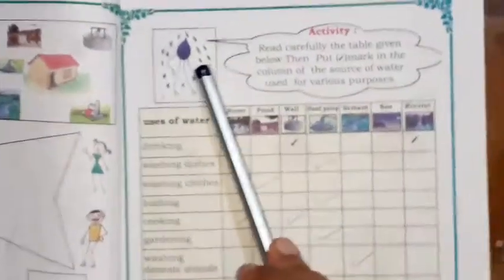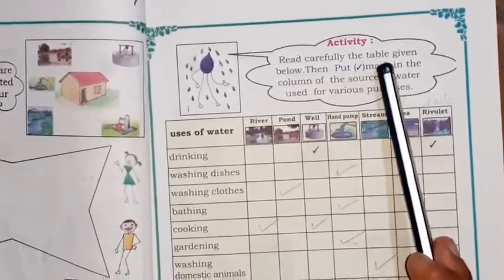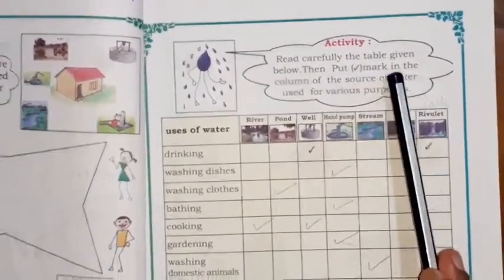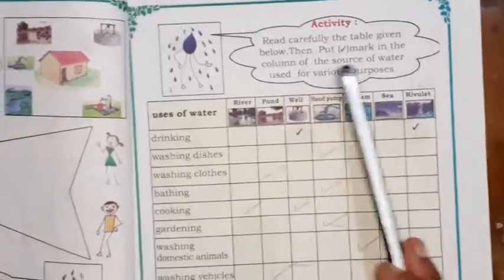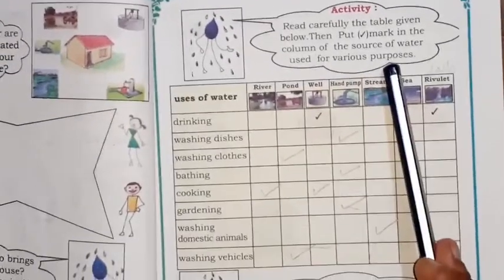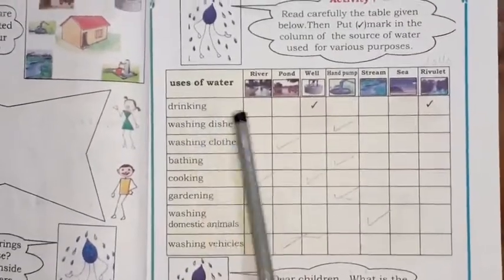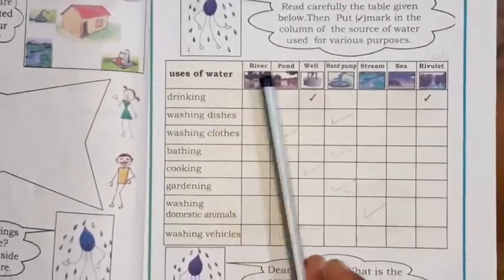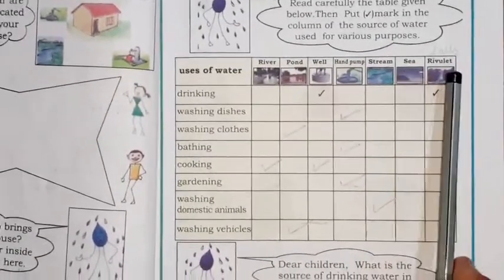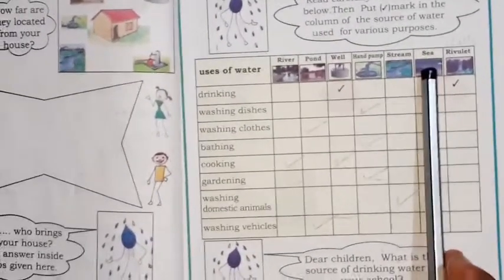First, the activity. Read carefully the table given below. Then put a tick mark in the column of the source of water used for various purposes. Now children, here are some columns and here they have given uses of water. Here are river, pond, well, hand pump, stream, sea, rivulet, etc. Now what are they useful for?